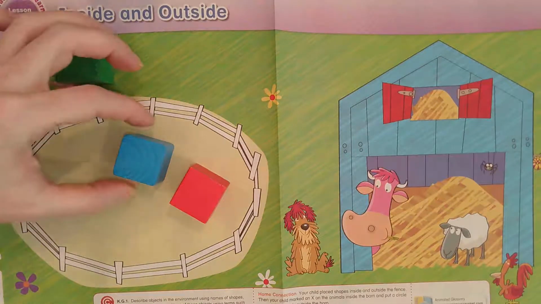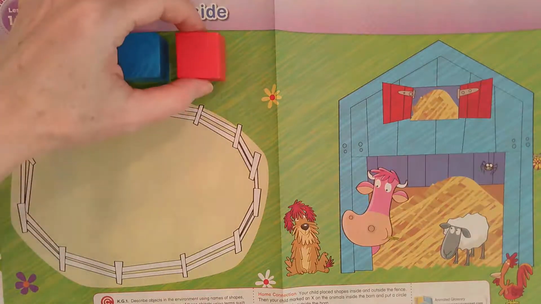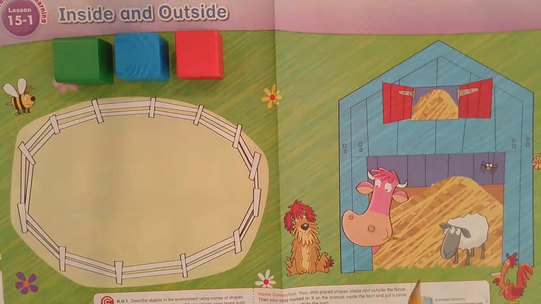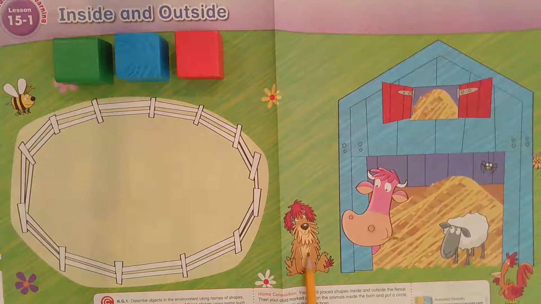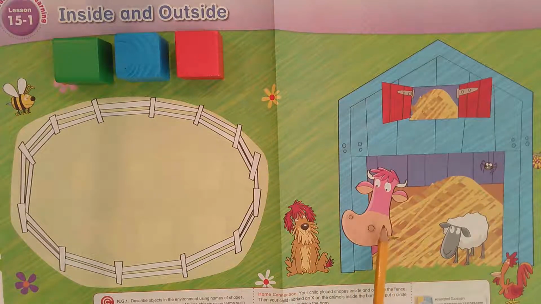Okay, now let's look at the other animals that are in the barn here, or outside of the barn. Where is this dog in relation to the barn? Is he inside the barn or outside of the barn? That is correct. He is outside. How about the cow? The cow is inside the barn. Very good.